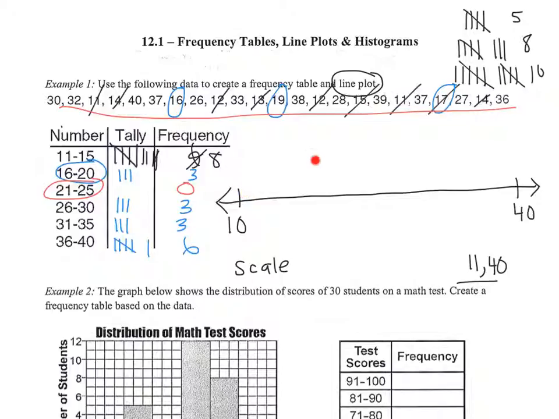A scale needs to go up equal amounts, or equal distances and amounts. So I can put a hash mark right here for 20 and right here for 30. This distance is 10. It should be equal to this distance and this distance. So I'm going up by equal amounts. Now I'm going to put a marker for 15 right here, a marker for 25, and a marker for 35.